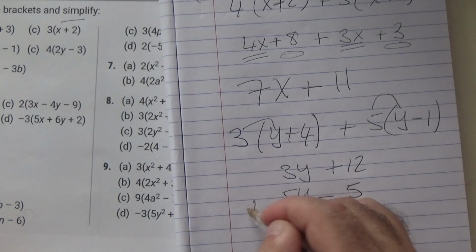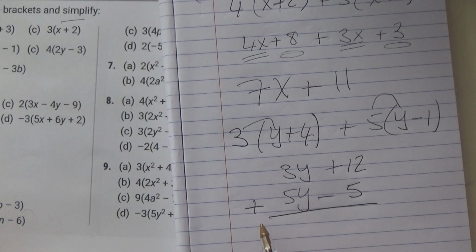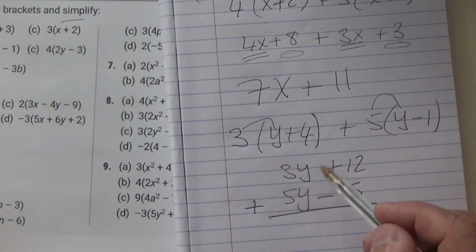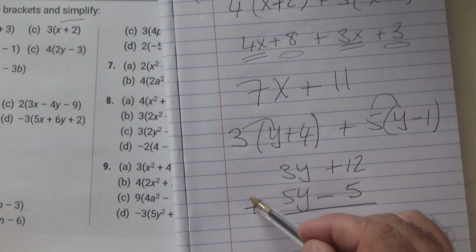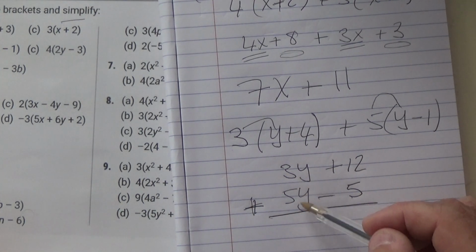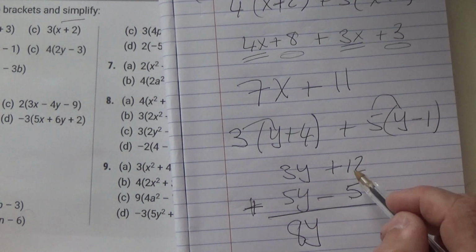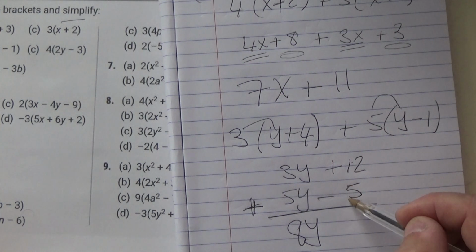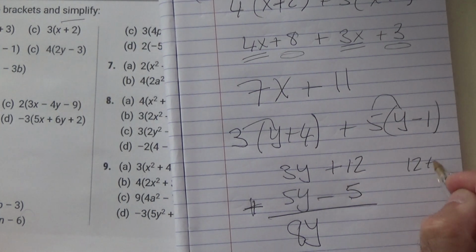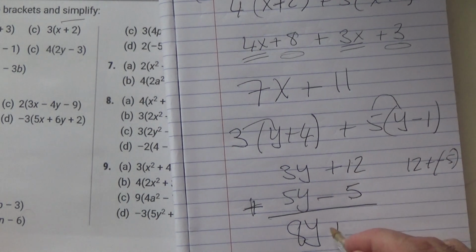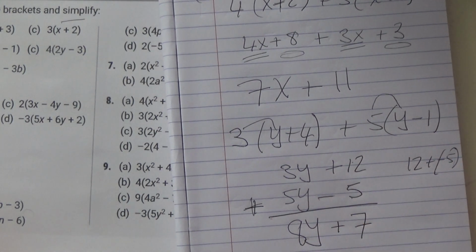So I'm using the vertical method of adding, because I've done all my distributing now, I've done all my expanding using distribution, and now I'm just adding these together. So I'm reminding myself this is just vertical addition. Add the y's together, they're like terms. 8y. And add these together, which is like calling out the sum. So 12 adding the number minus 5. 12 adding minus 5 is the same as 12 subtract 5. So 12 subtract 5 is 7. Okay, and that's the answer to the second part.